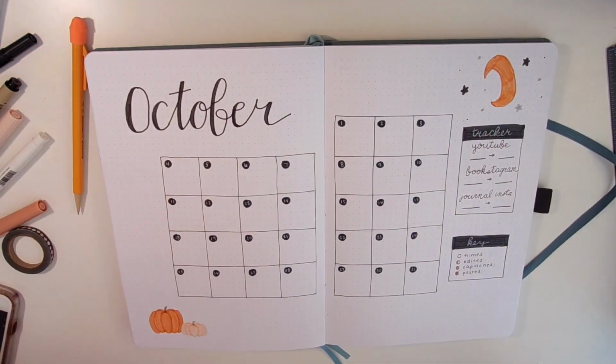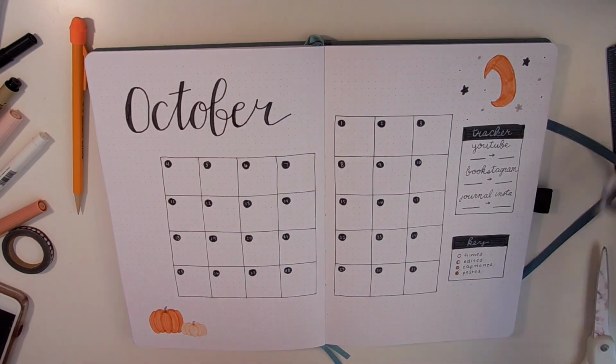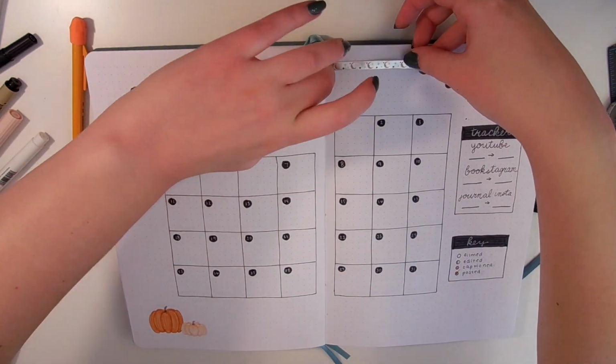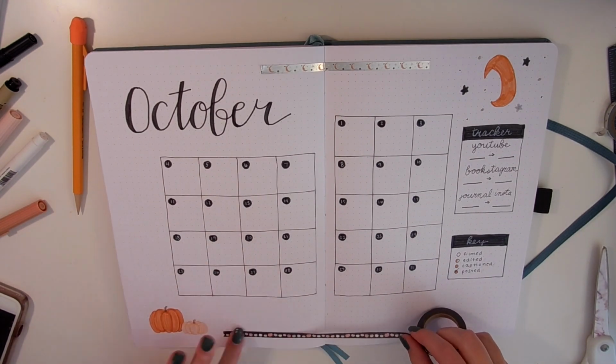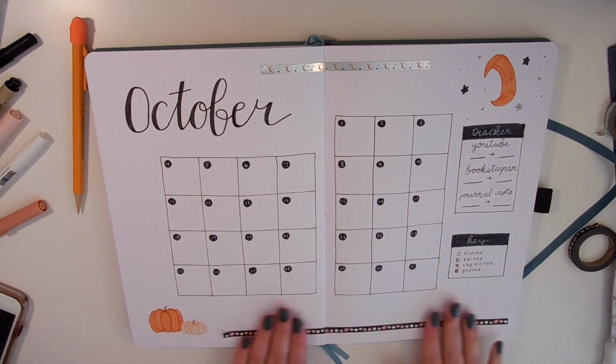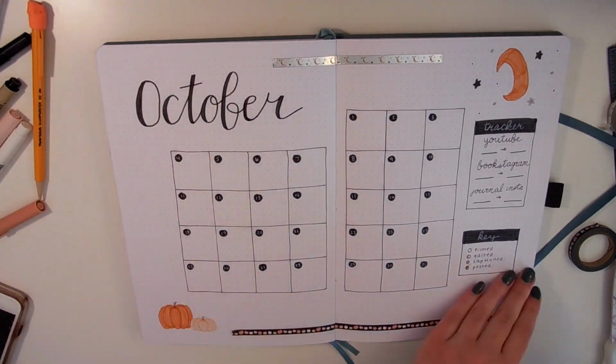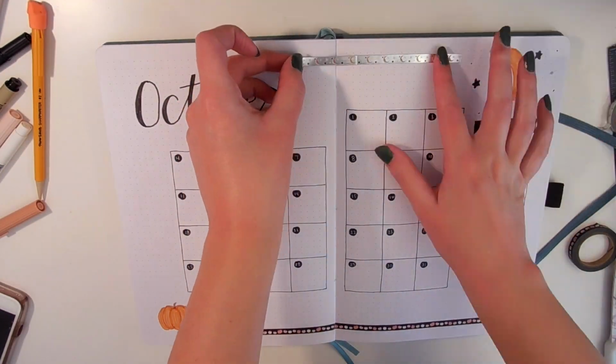So I am just adding some of the washi tape that I based these spreads off of. I figured if I'm basing my spreads and my doodles off of these washi tapes, I should use them somewhere in the spreads. So I decided to use them at the top and the bottom, and they do make appearances throughout the rest of these spreads, but that is the calendar page done.